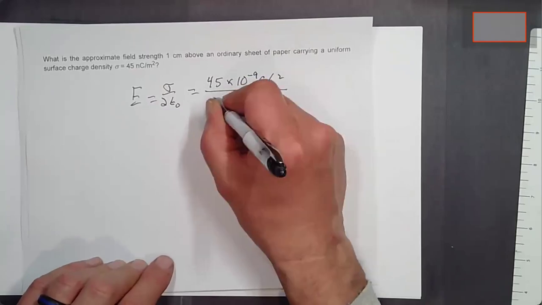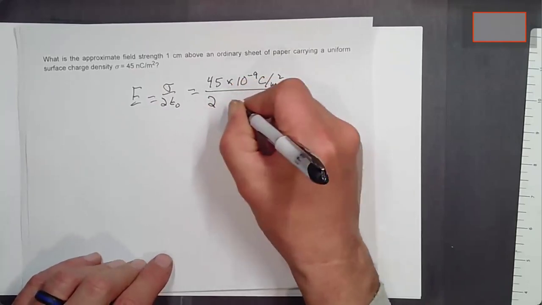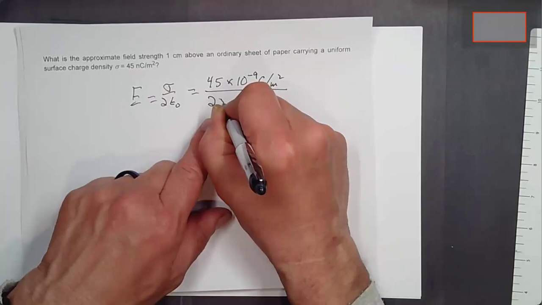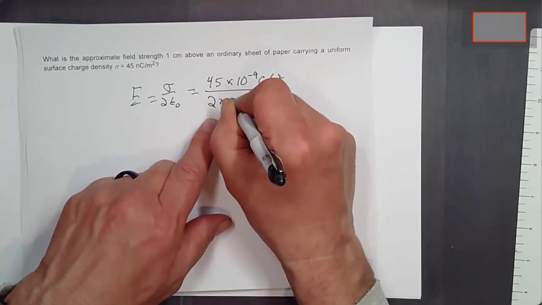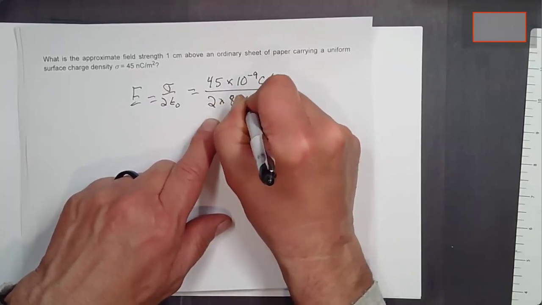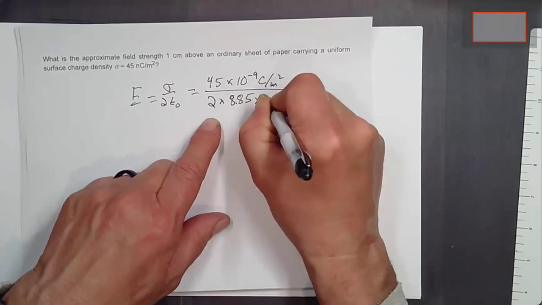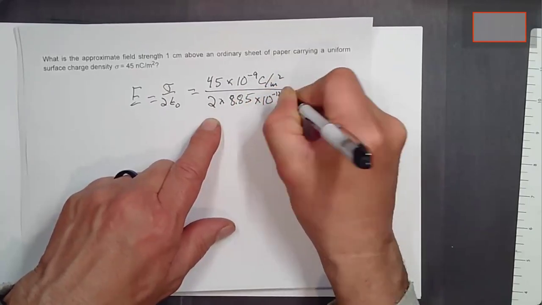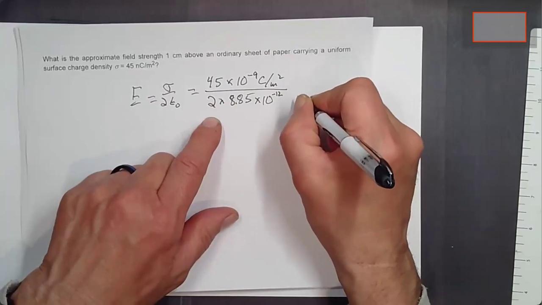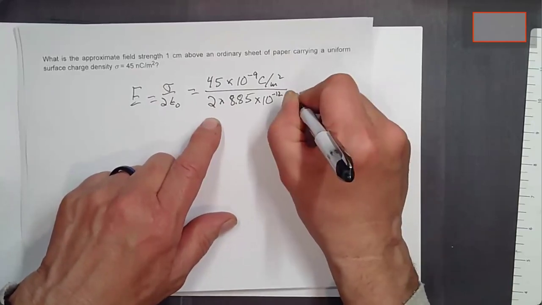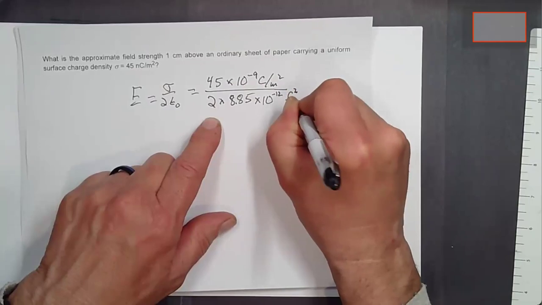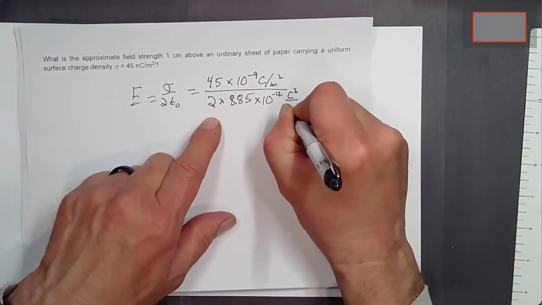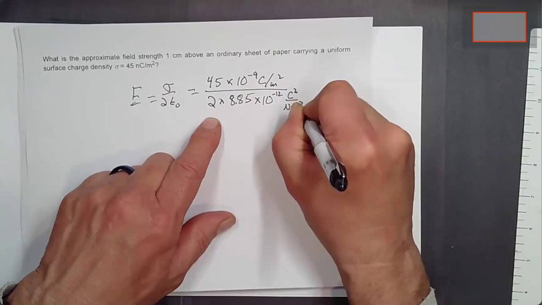This may be our first glimpse of epsilon naught, this fundamental constant of nature. 2 times 8.85 times 10 to the minus 12th, and the units on that are coulombs squared per newton meter squared.